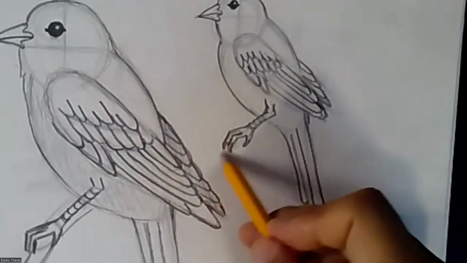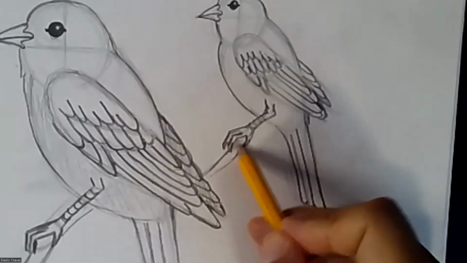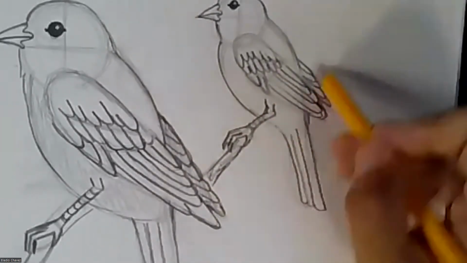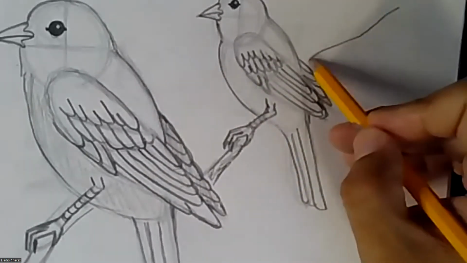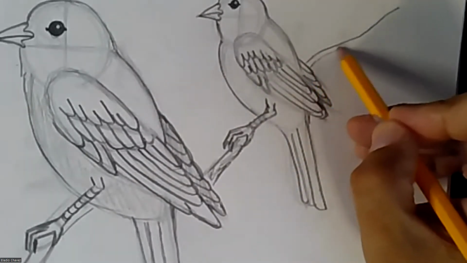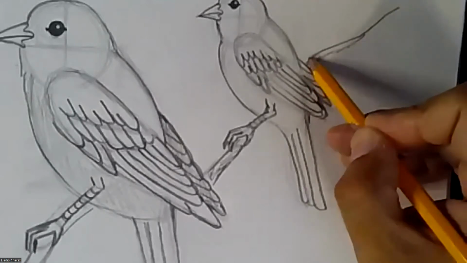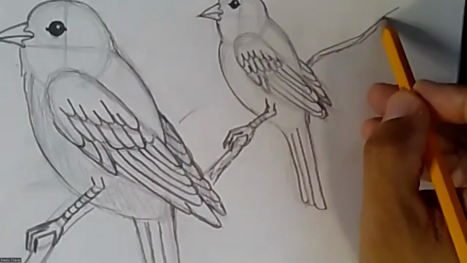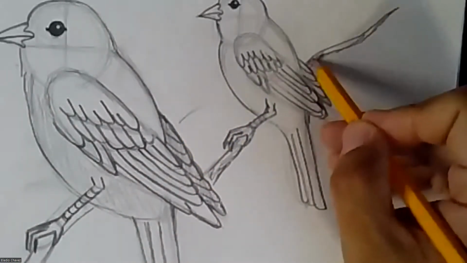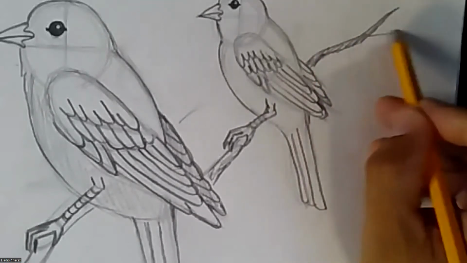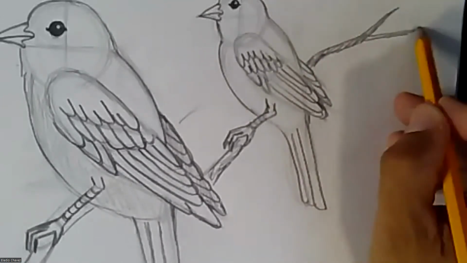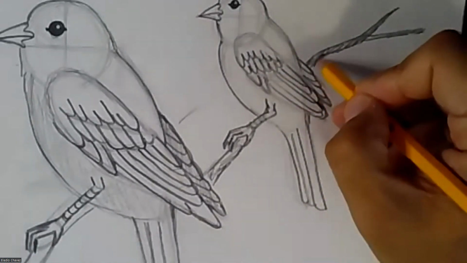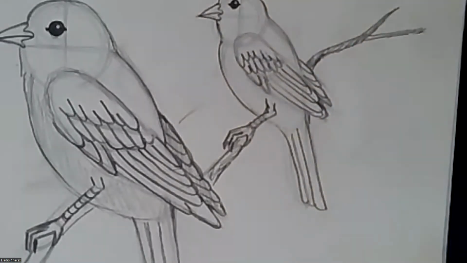Now, feel free to add backgrounds. Feel free to add butterflies or whatever you'd like. You can add, actually, this branch can continue on this back side here. And that adds to the illusion of depth because of overlapping. So we can say this branch continues behind the bird. A little bit of a little crink in it, and then maybe even branching off. There we go. That would be good. A little Y. There it is.